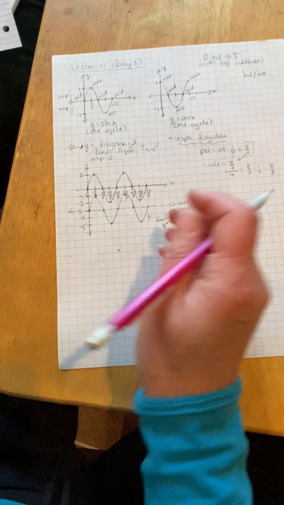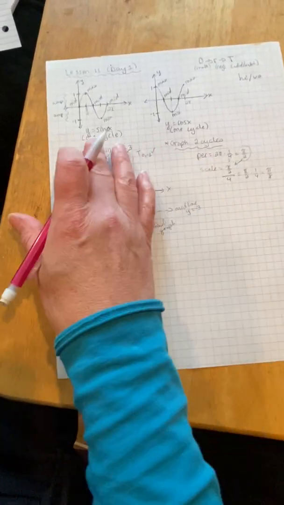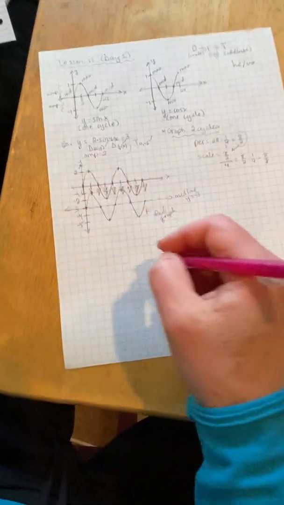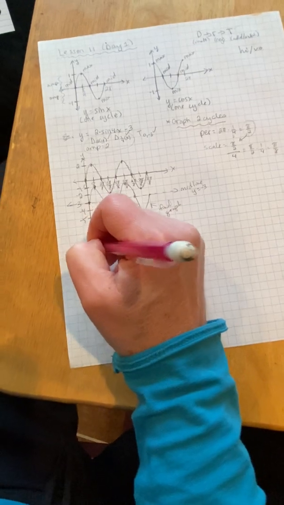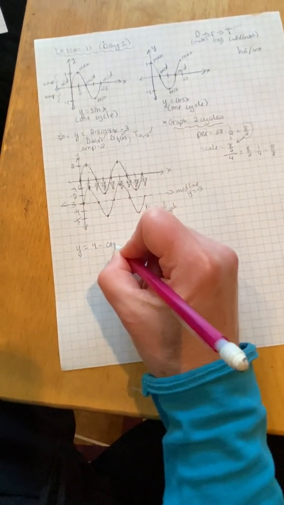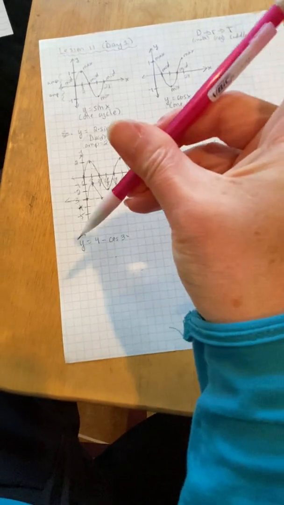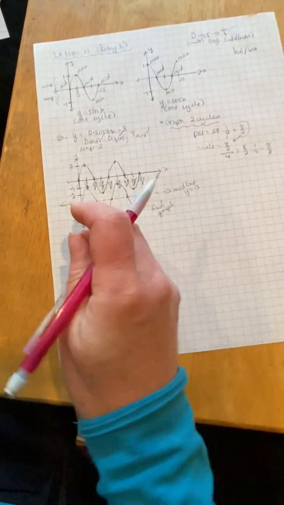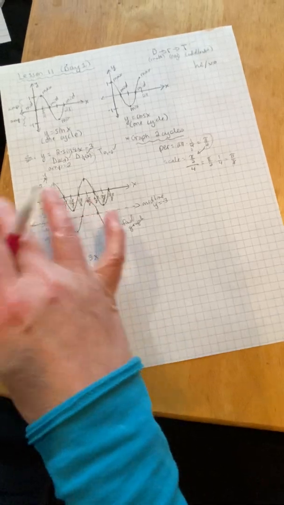All right, so let's do one more practice problem together. And as you could probably guess, let's do this one in terms of cosine. And I'm actually going to write the equation a little bit different here for you, just because I want to make sure that you see all the different ways that I could possibly present this to you, okay?